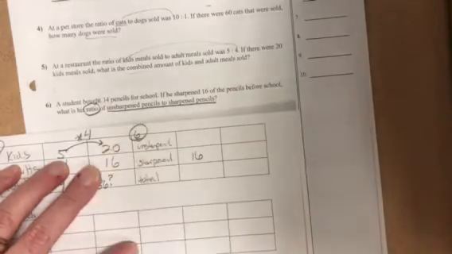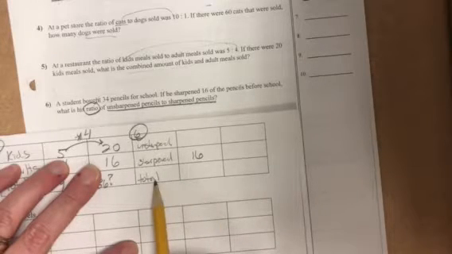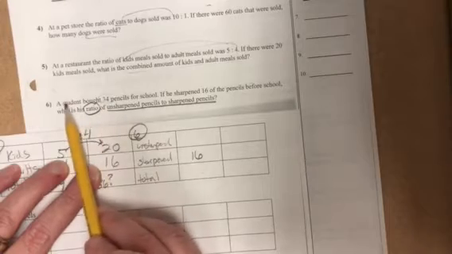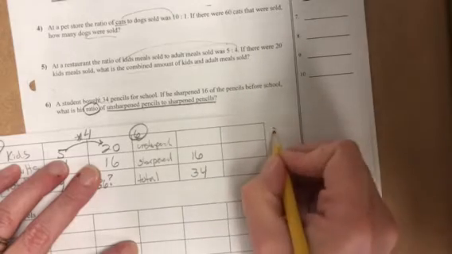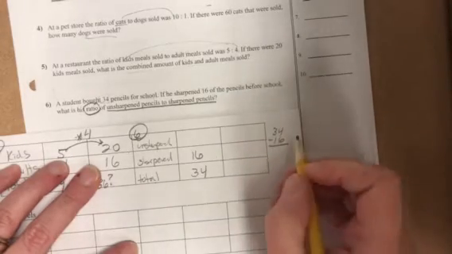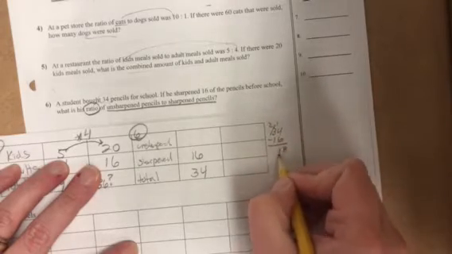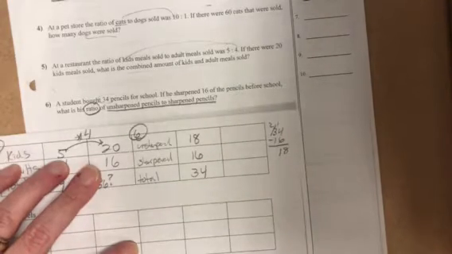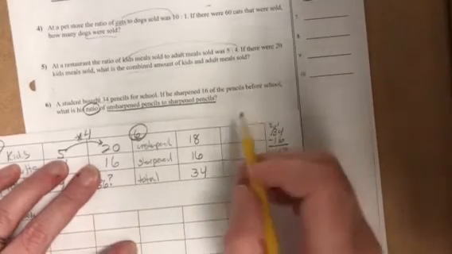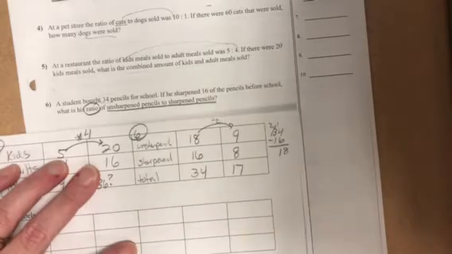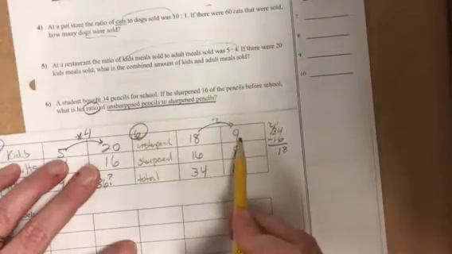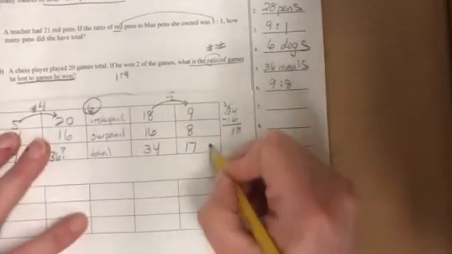Now, what I have to decide to do with this 34 is, is it 34 unsharpened pencils, or is it 34 total pencils? It looks like this is going to be the total to me. It says he starts with 34 and then he sharpens 16. You have to read this one pretty carefully. So now 34 minus 16 should give me the unsharpened. Little regrouping. 18 unsharpened. And then if they're looking for the ratio, they're going to look for the simplest whole number ratio. It looks like I'm dividing by 2. Okay, unsharpened comes first, so that's going to be 9 to 8. And that matches what I did here.